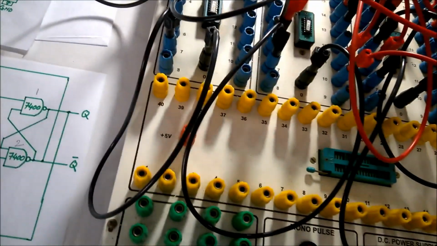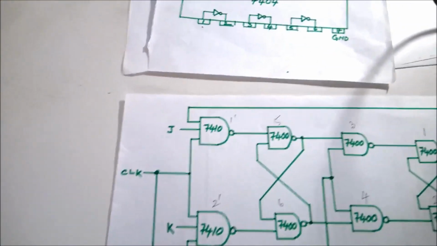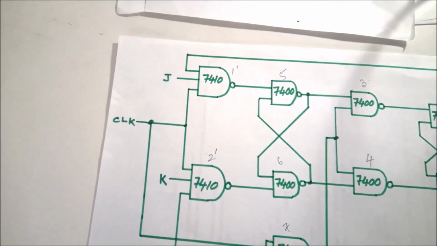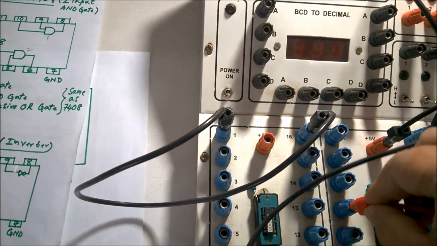And now another, you can see the output of 5. What is the output of 5? Output of 5 is 8. Therefore, I am connecting 8 and then it will go to the input of the 6. What is the input to the 6? 4 and 5. Therefore, I am connecting 4.